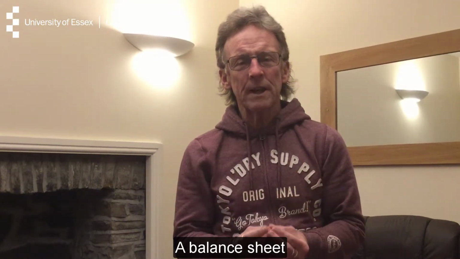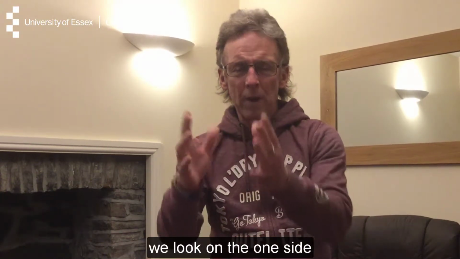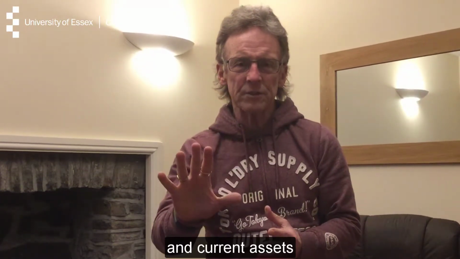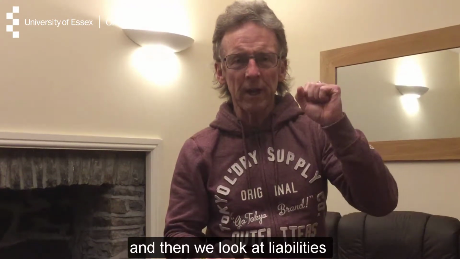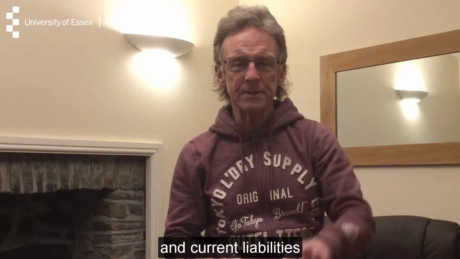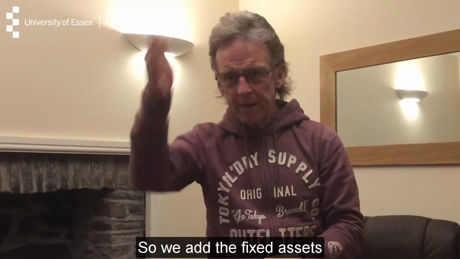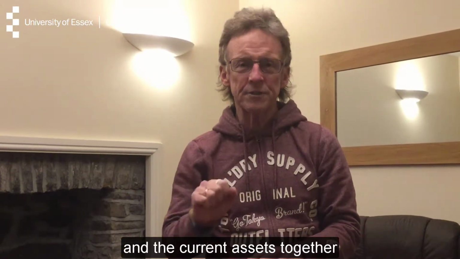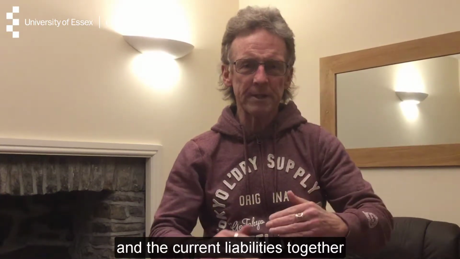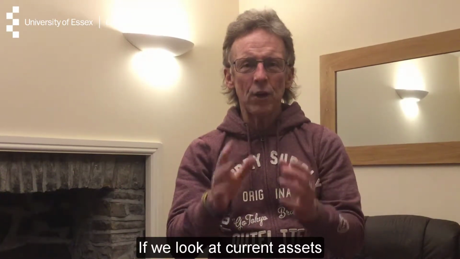A balance sheet is where we look on the one side at what we call fixed assets and current assets, and then we look at liabilities, long-term liabilities, and current liabilities. So we add the fixed assets and the current assets together, we add the long-term liabilities and the current liabilities together. Guess what? They balance.